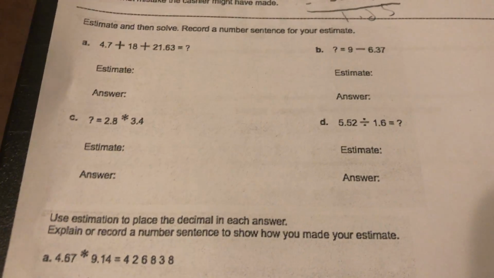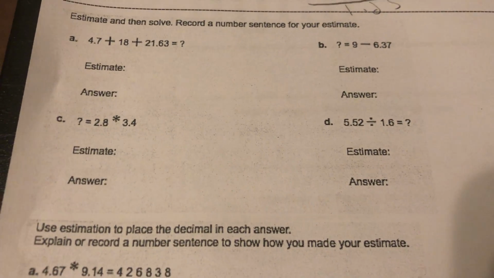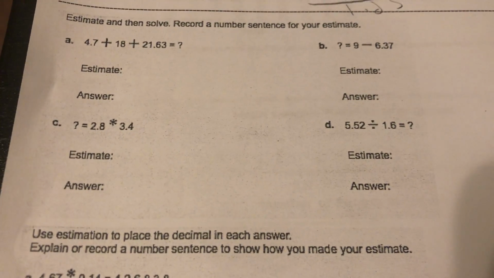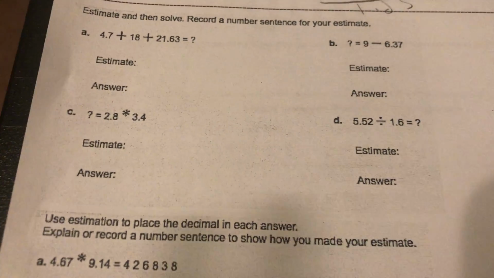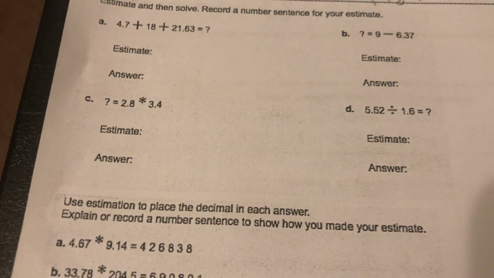We will now do more problems involving decimals. We have addition, subtraction, multiplication, and division. This first one is another addition problem.